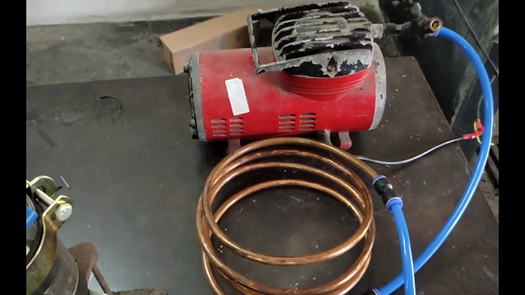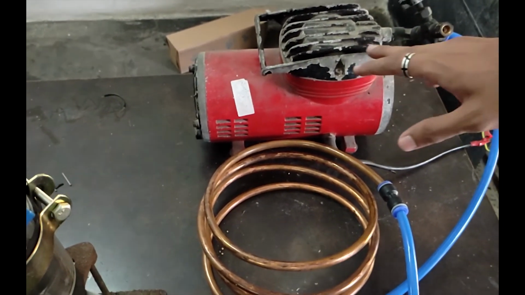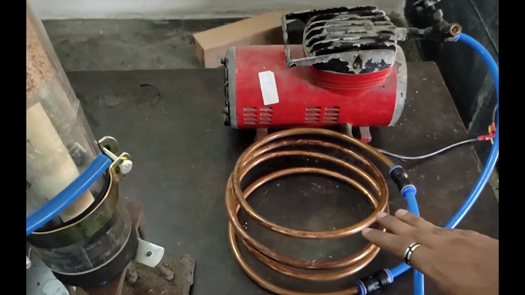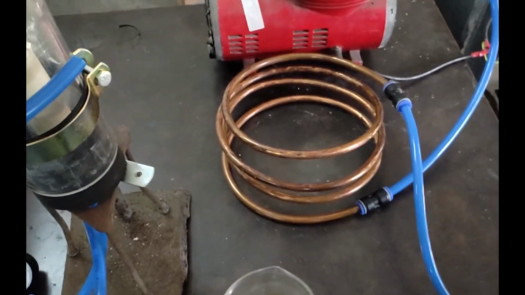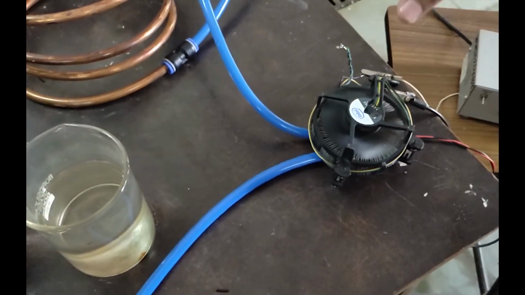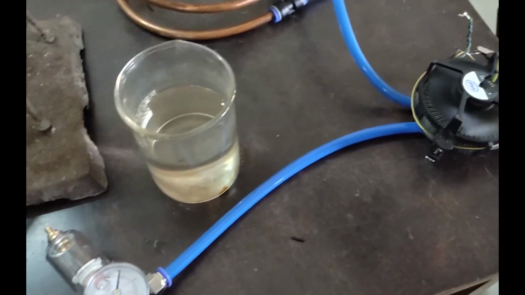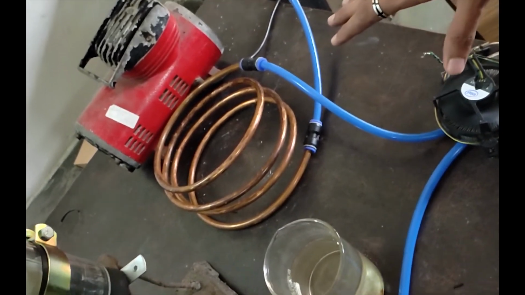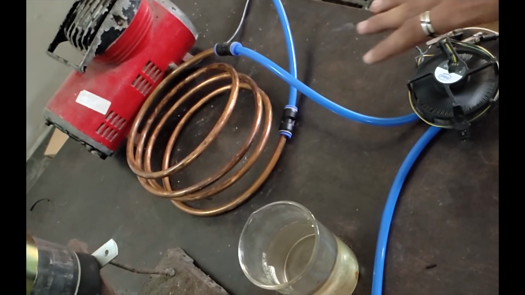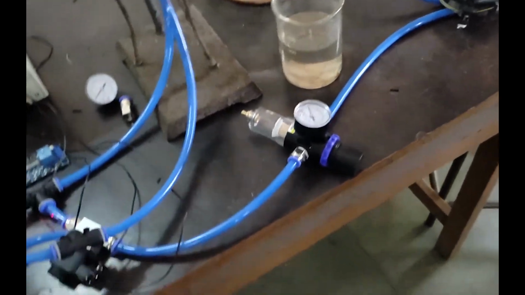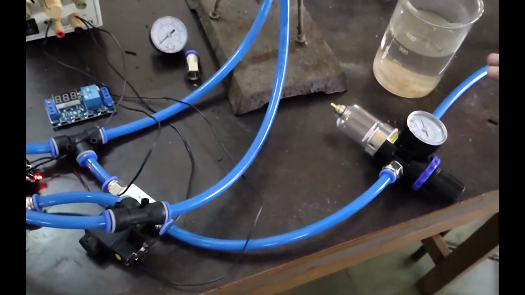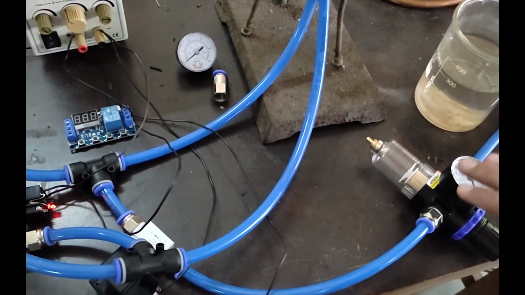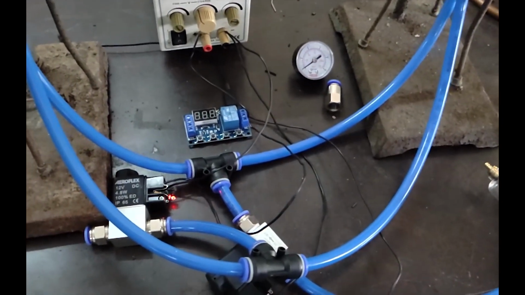Hello guys, so here is the actual working of the system. At the initial stage, the air is supplied through the compressor to the helical coil, and after that the air is supplied to the Peltier module. Both of these, the helical coil and the Peltier module, act as heat exchangers, and the cooling of the air is done in both of them. After that, the air is passed to the air pressure regulator as well as the moisture trap, and the air is then supplied to the columns.